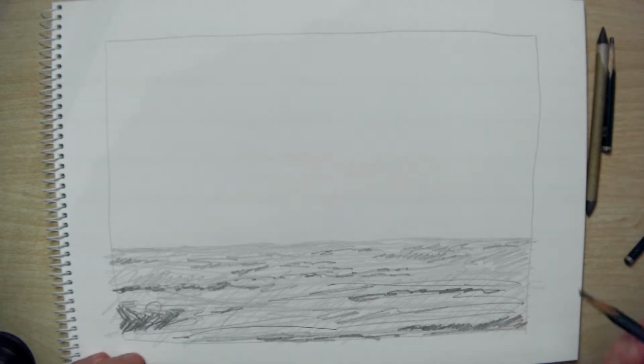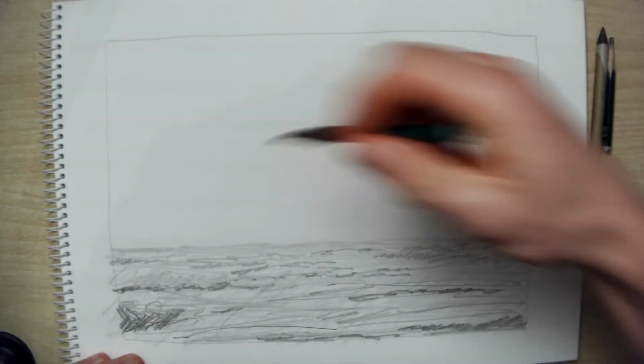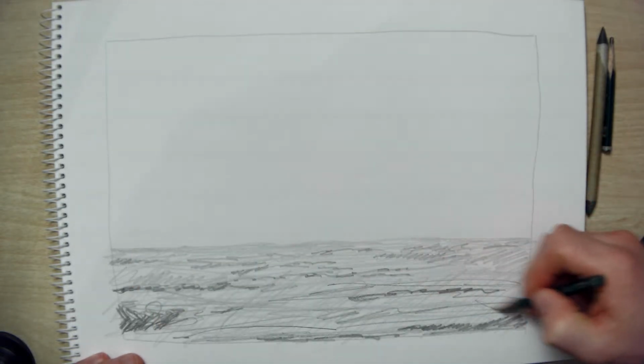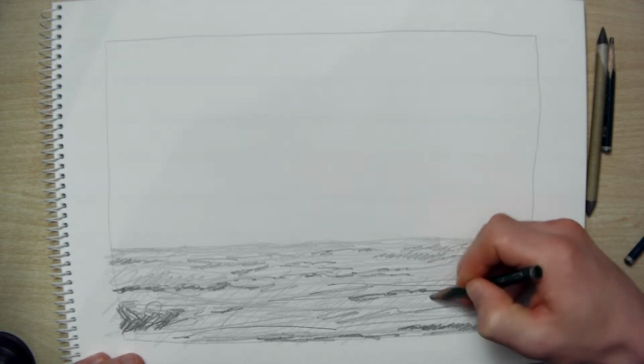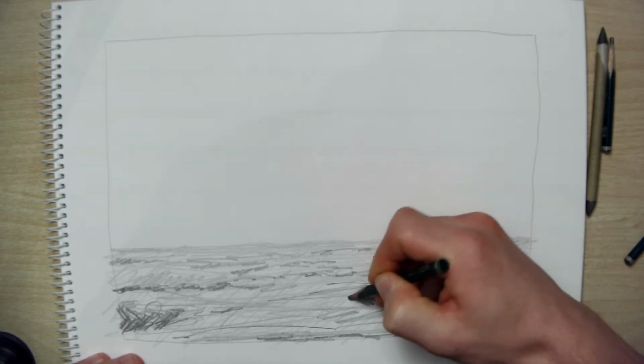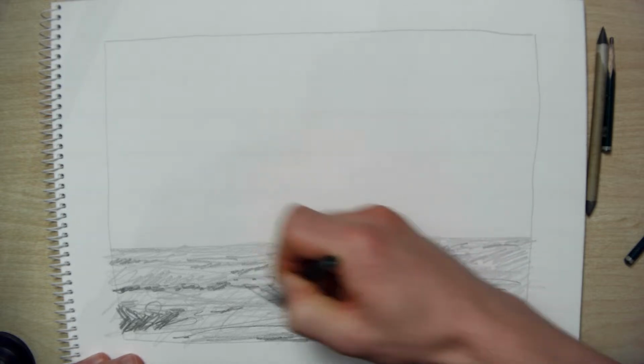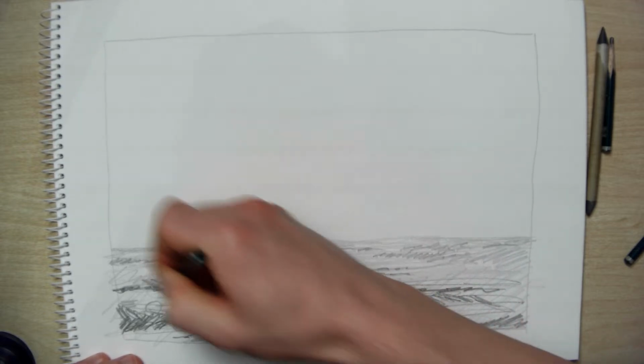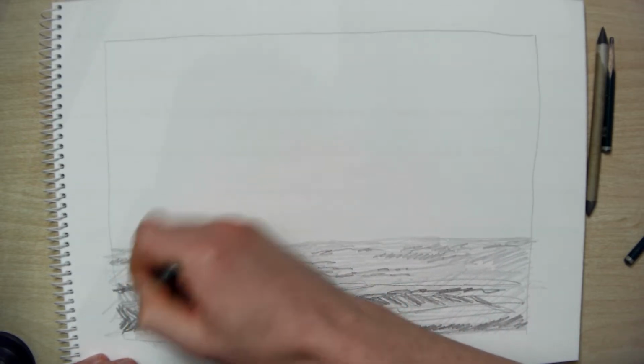and I'm gonna make some areas a little darker now. Maybe going in here like this. All the way through right here.